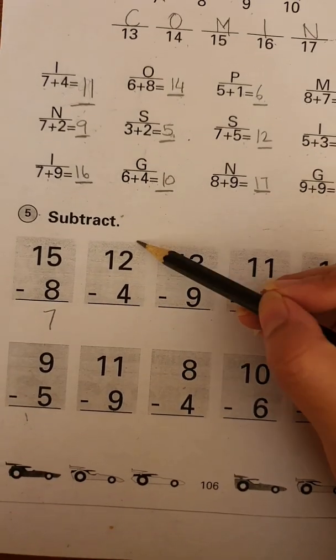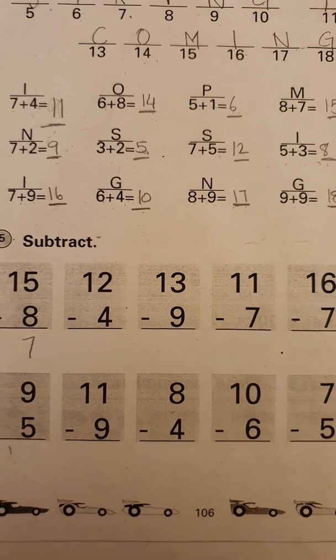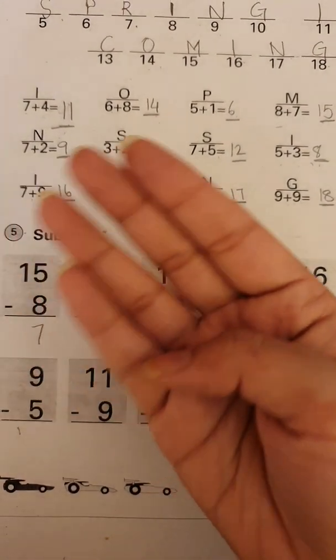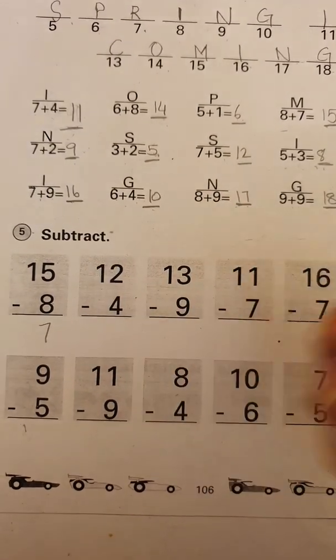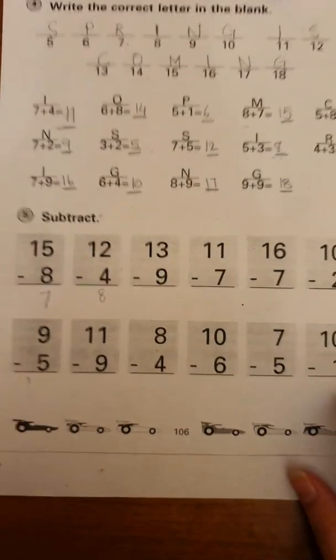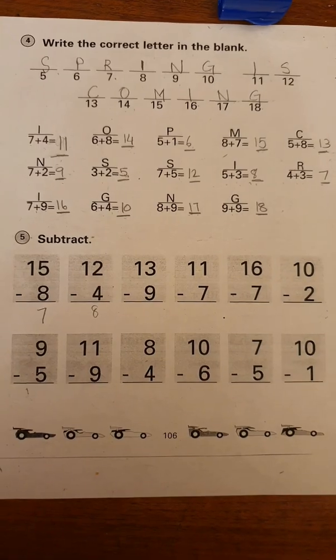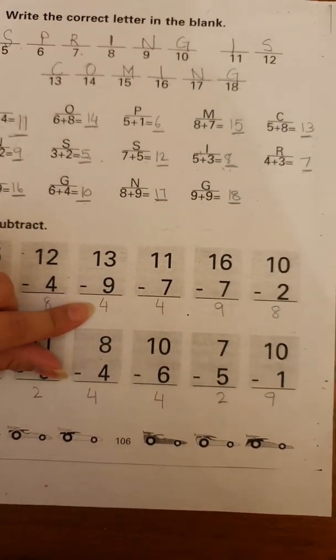Okay, then we have 12 minus 4. So 12 is in our mind and we're going to take 4 fingers out and we'll count backwards from 12. Then we have 11, 10, 9 and 8. Okay, let's write 8 over here. Now I'm going to give you guys a little while to finish this up and then we're going to match our answers. Okay guys, then we have 13 minus 9, that is equals to 4.